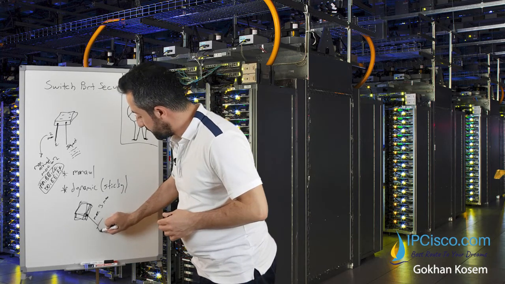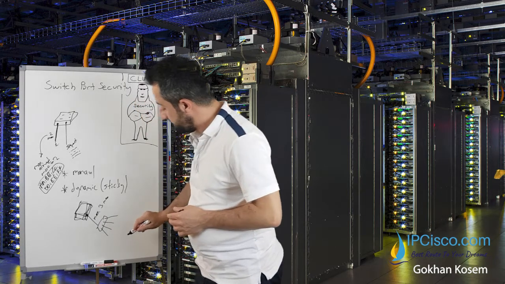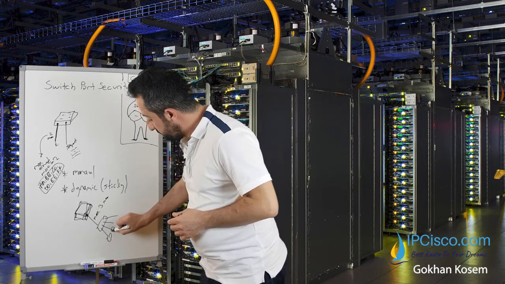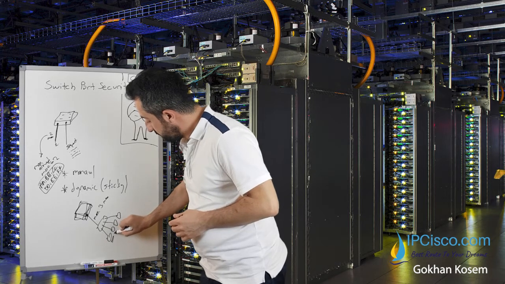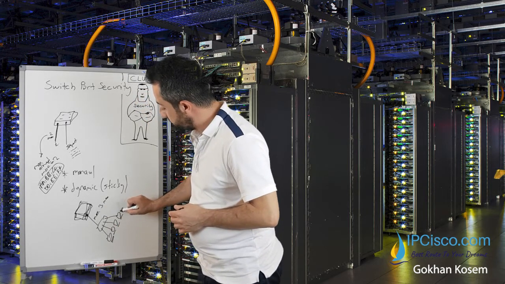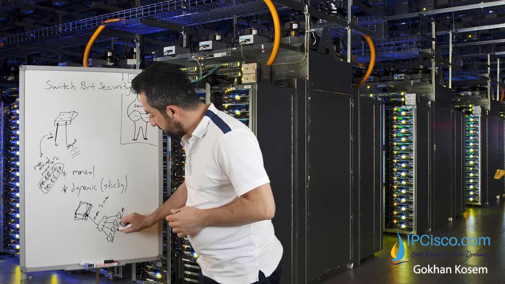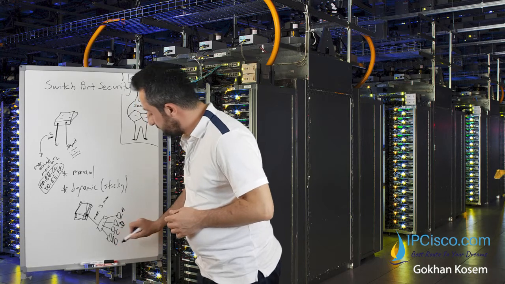For example, there is a hub here, and there are computers here. They are connected one by one. Firstly, this computer will be connected, then this one, then the other one, and lastly the fourth.